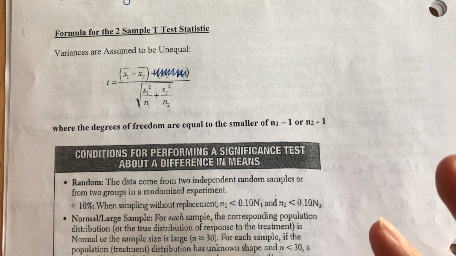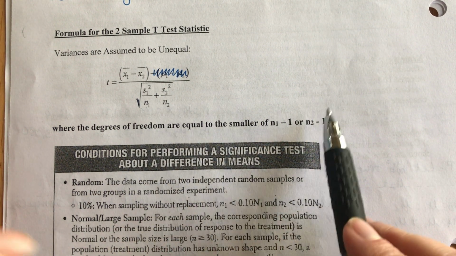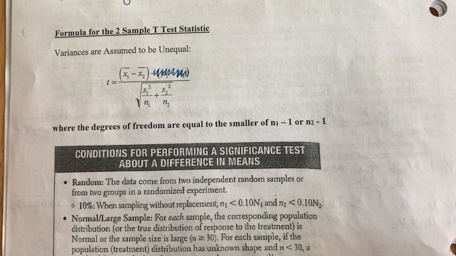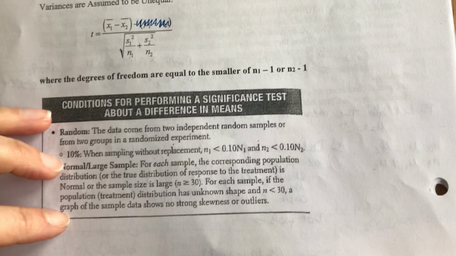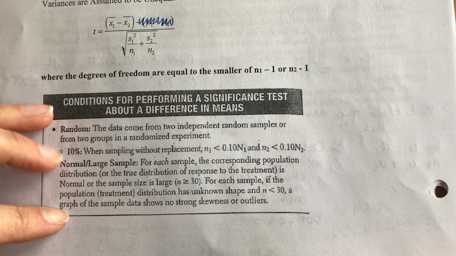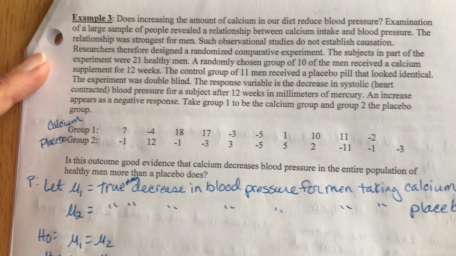Your degrees of freedom are going to be equal to the smaller of the two, sorry, I read that out loud wrong. Where your degrees of freedom are equal to the smaller of which degrees of freedom it would be. So pick your smaller n and go from there. Same conditions. Okay, so we have the same conditions that we just had. And then we take a look here.